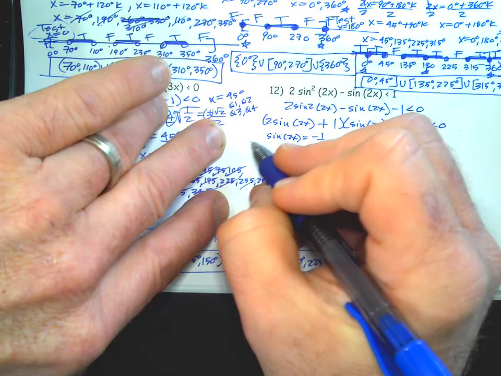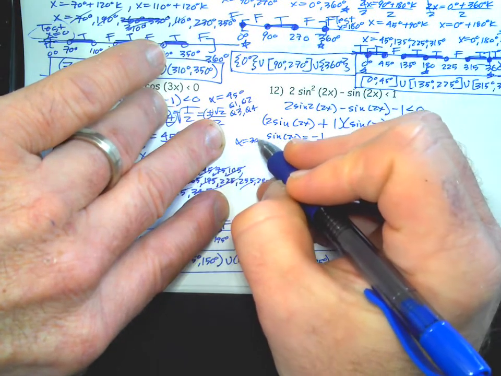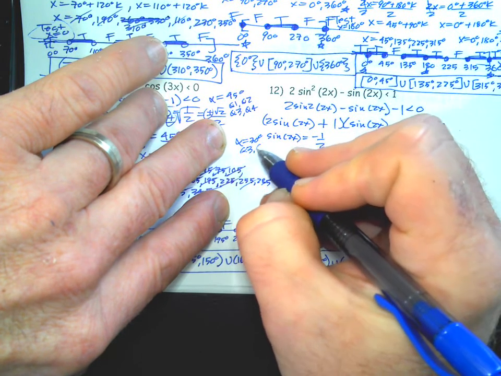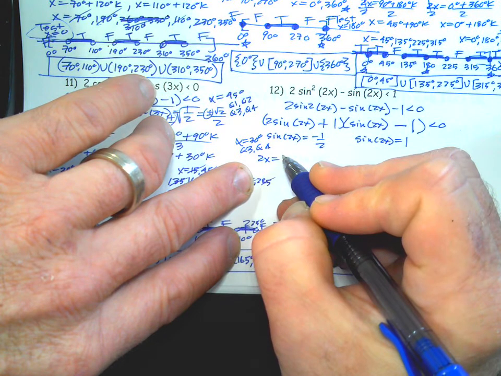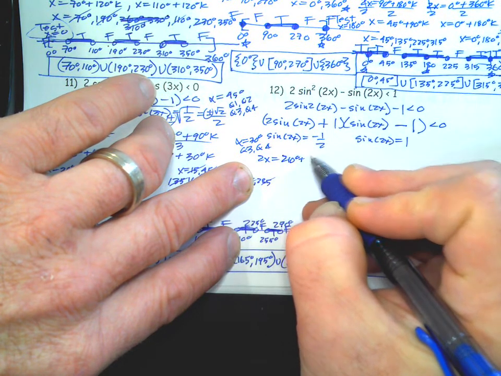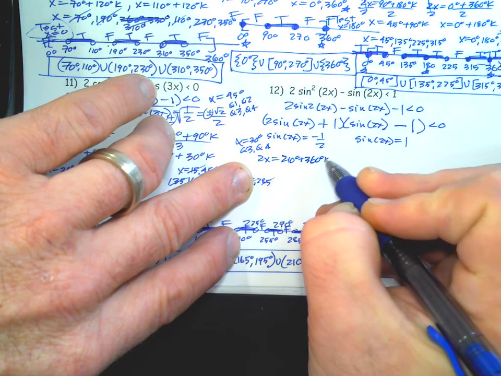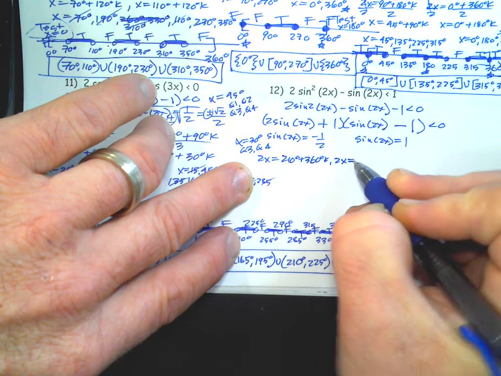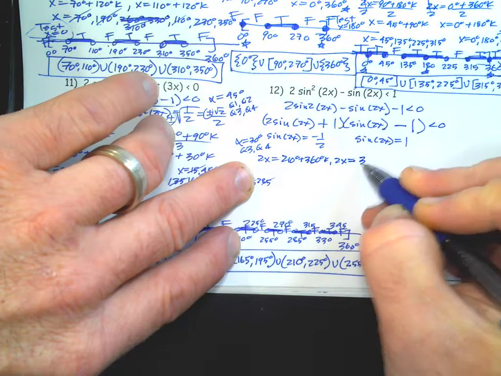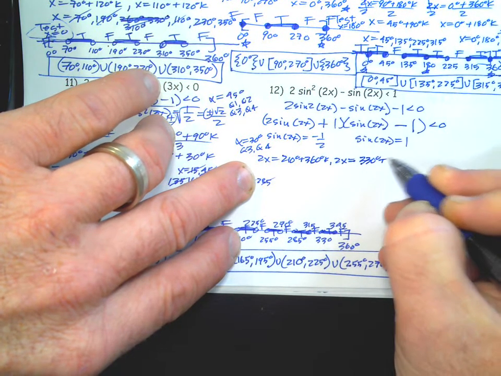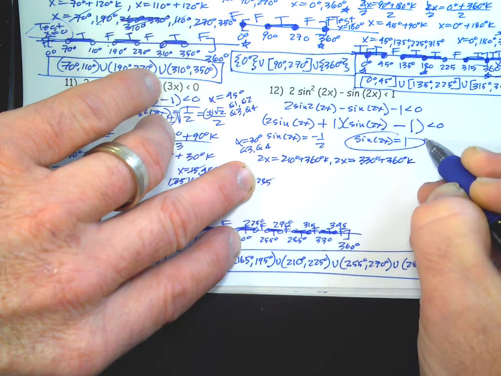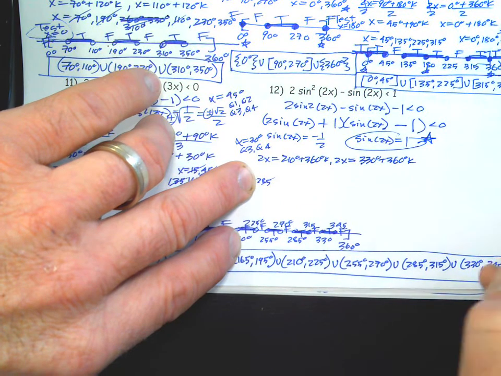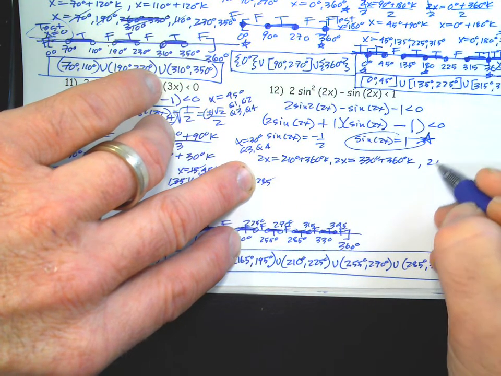So this is alpha equals 30 degrees, quadrants 3 and 4. So 2x equals 210 plus 360k, and 2x equals 330 plus 360k. And then, alarm bells. I got to keep track of that. 2x, when does sine equal 1?